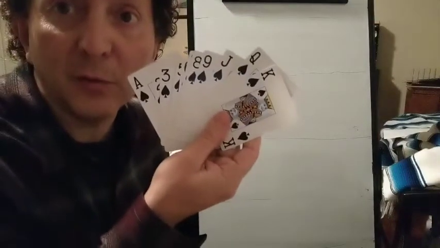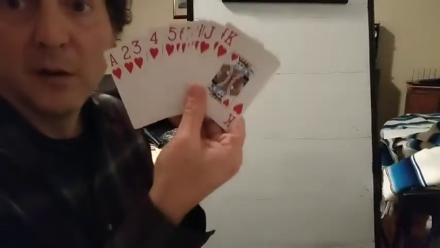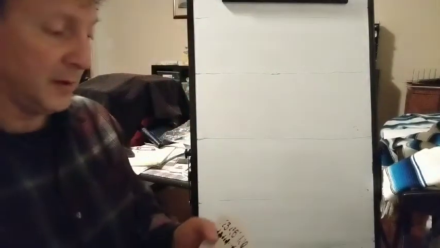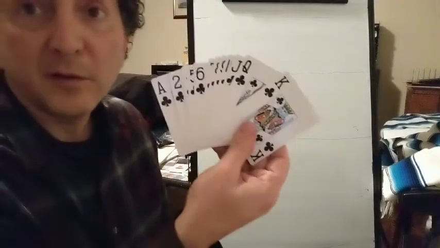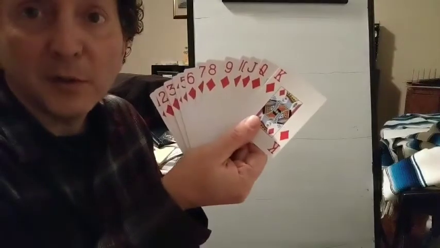This is the spade suit. This is the heart suit. This is the club suit. And this is the diamond suit. All 4 suits have exactly 1 card of each value, 1 through 13, that is ace through king.